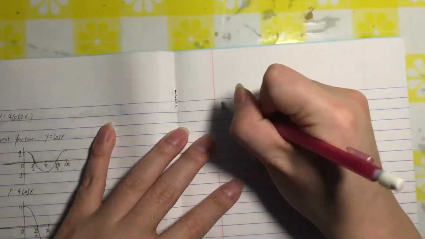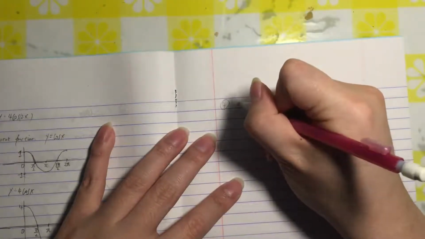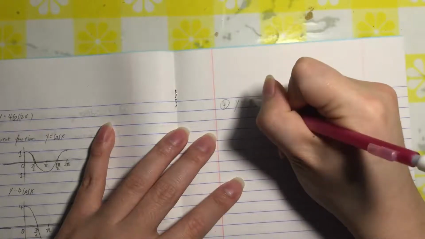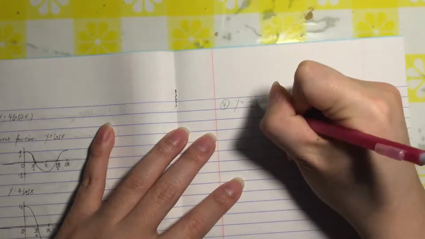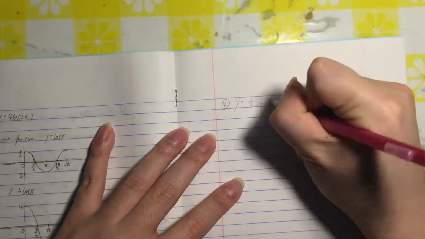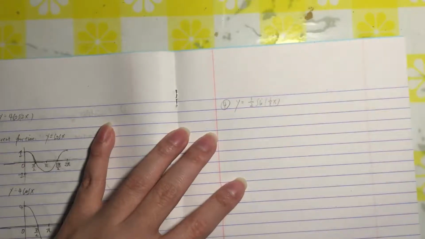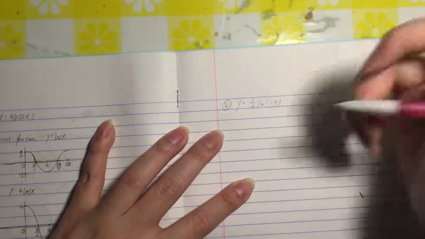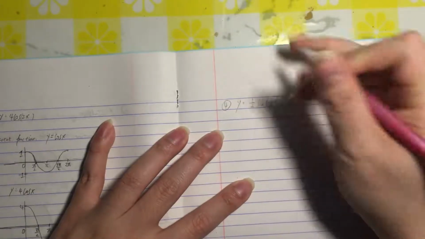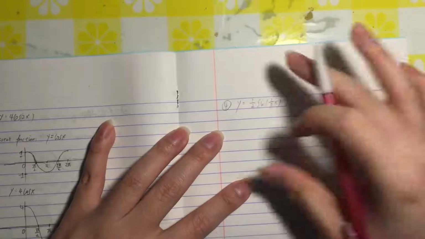Next example. How can we graph the function y equal to 1 over 2 times sine of 1 over 3 x?